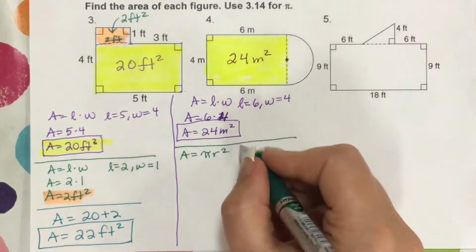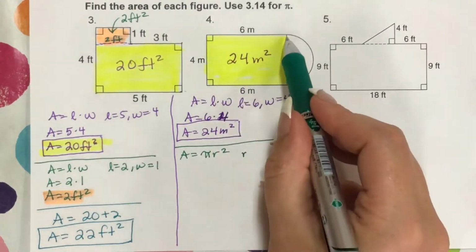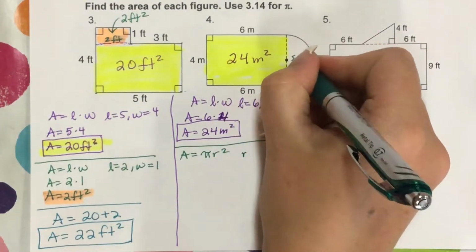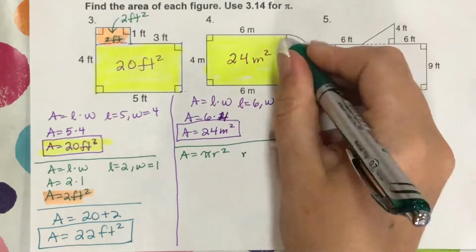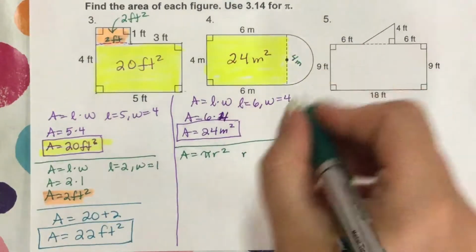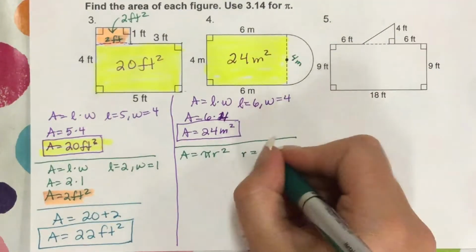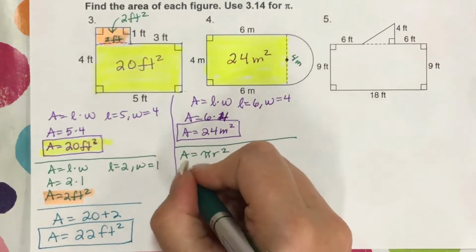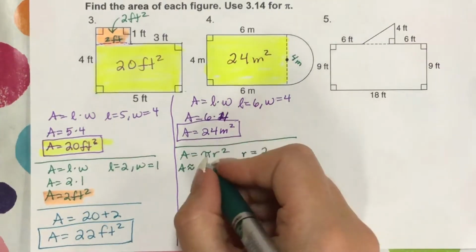Our radius, so if you see here, from here to here, this whole distance is 4 meters. And so we need a radius, which is going to be half of that diameter, which is going to be half of 4, which is 2. So our radius is going to be 2, okay? We're going to substitute in 3.14 for pi.